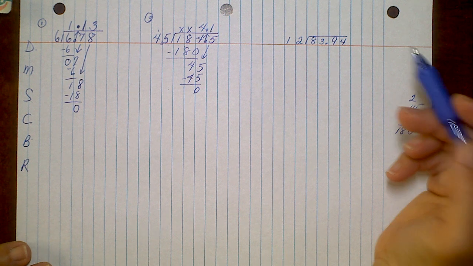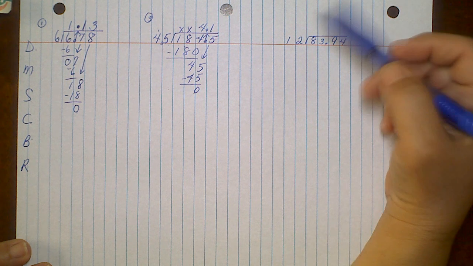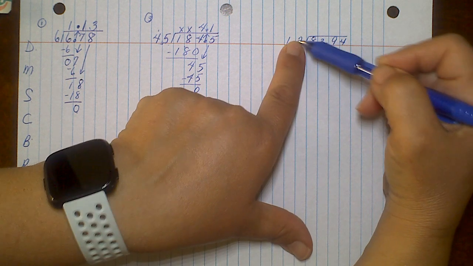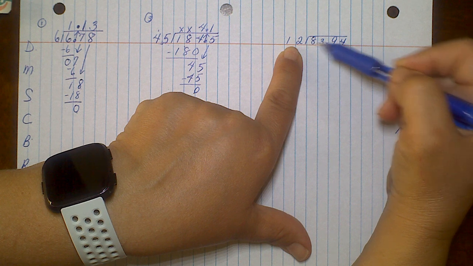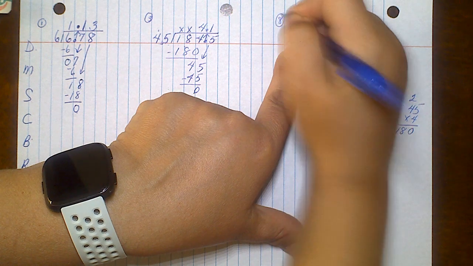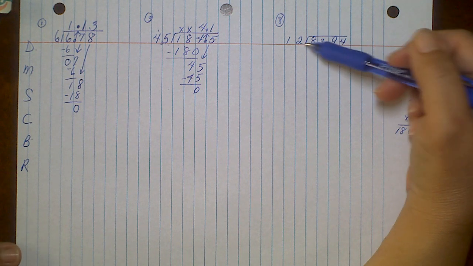All right, so here we go. 12 into 8. Oh, I'm sorry, we need to estimate first. What am I thinking? Well, if I make 12 10 and 83 80, I'm thinking it's going to go in about 8 times. So that's my guess. Okay. I think I'm going to use that as my guess here too.